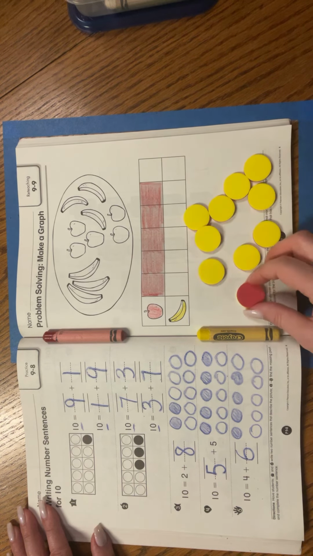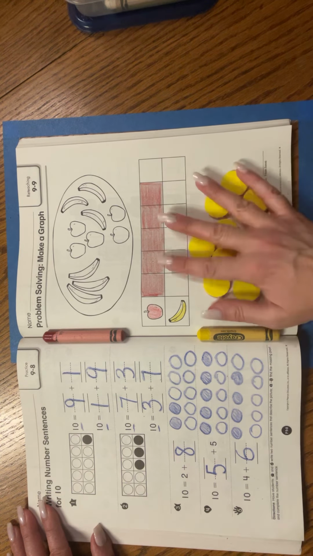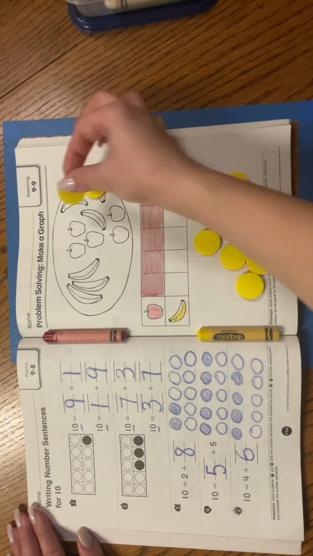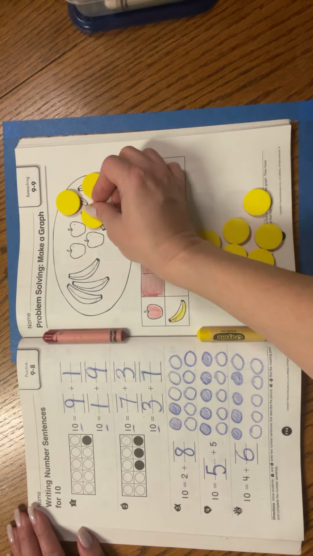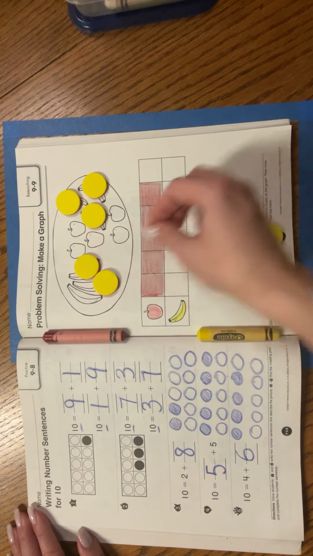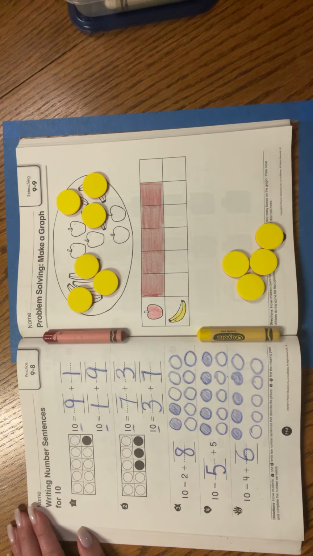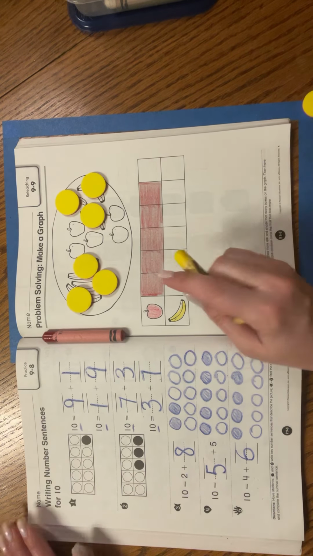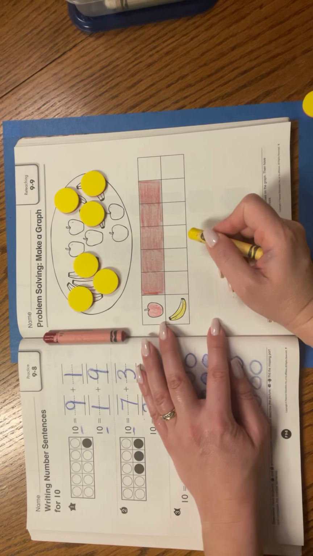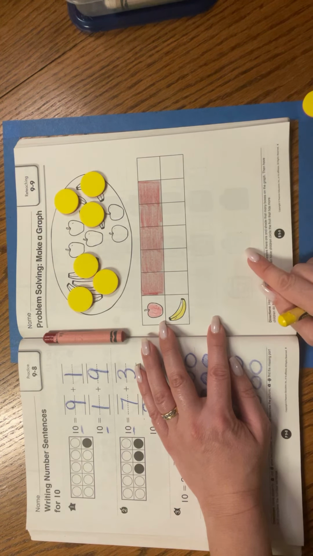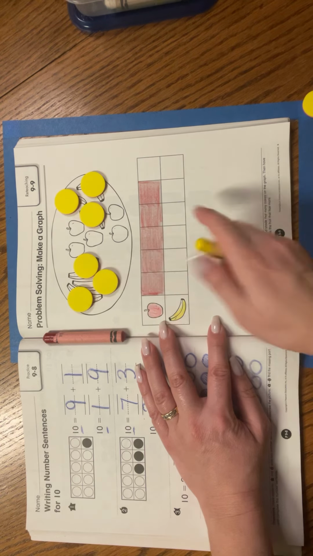So I'm going to just find all my yellows. All right? Let's count the bananas. 1, 2, 3, 4, 5, 6. I found 6 bananas. Did you? Yes? Excellent. So if I have 6 yellow dots for 6 yellow bananas, how many boxes will I need to color in? That's right, 6 boxes to match the picture.